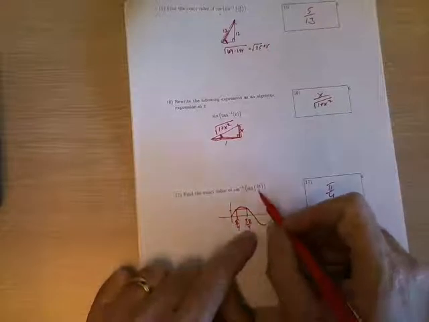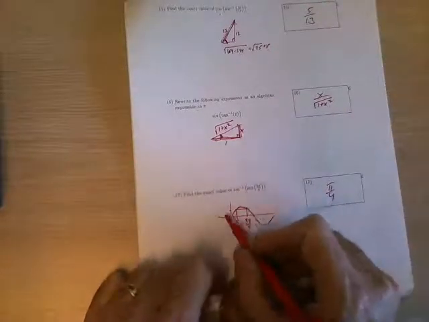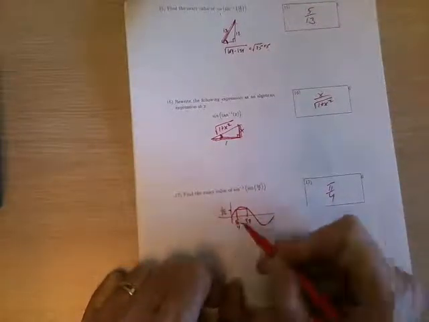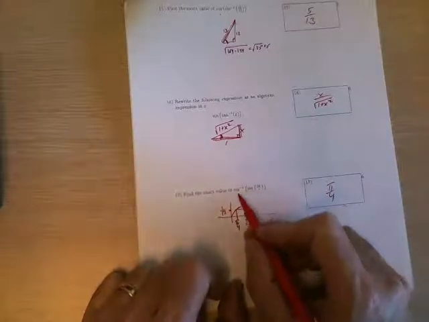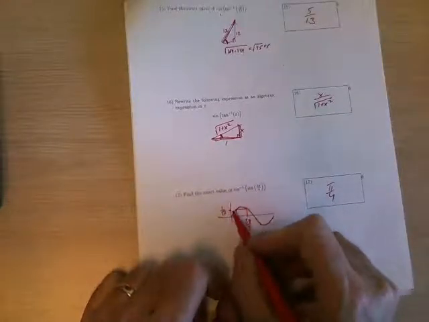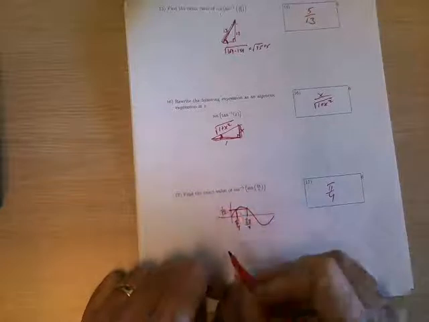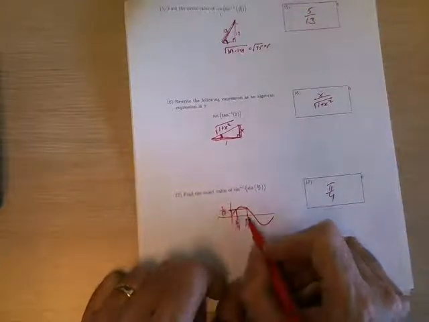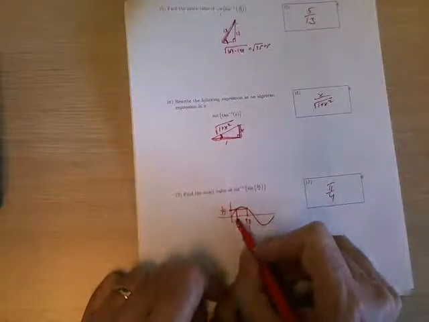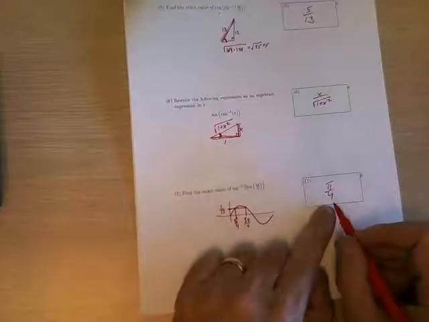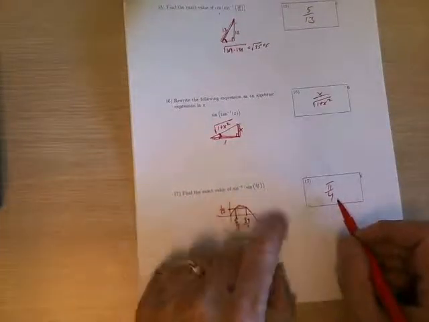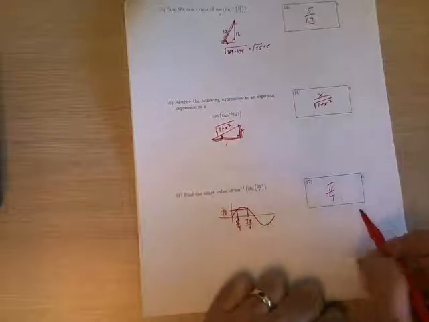When you take 3 pi over 4 and plug it into the sine, you get an output of 1 over the square root of 2. When you take 1 over the square root of 2 and you stick it into inverse sine, it gives you the smallest angle that has that value for its sine. So I plugged in 3 pi over 4, but I get back pi over 4. And the arcsine of the sine of 3 pi over 4 is pi over 4. Okay.